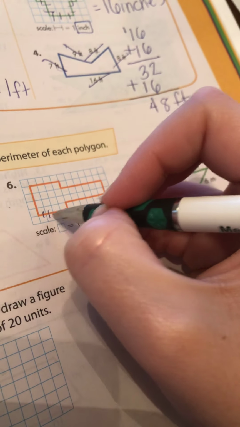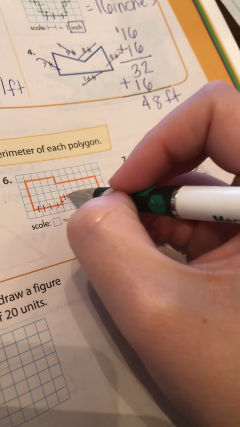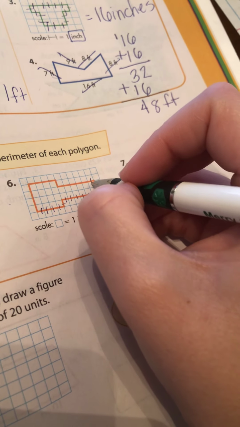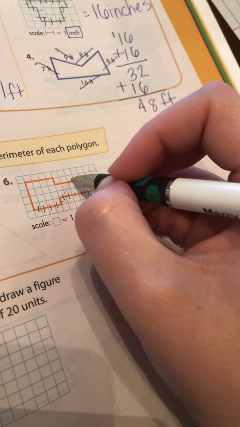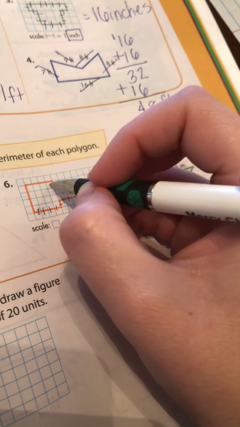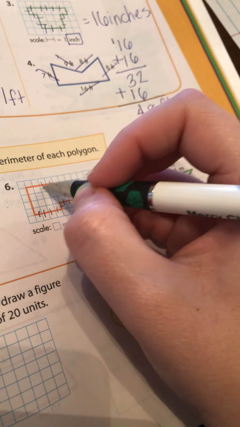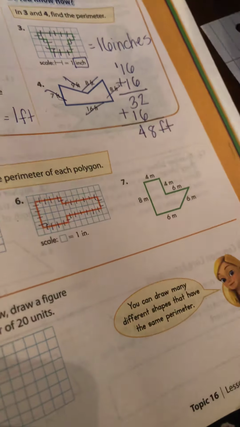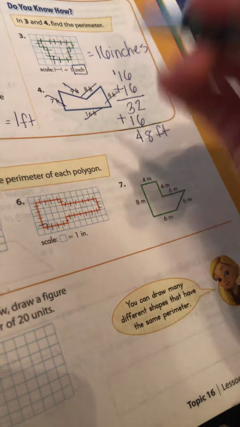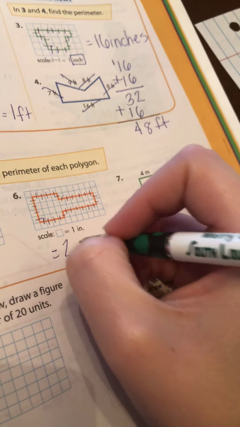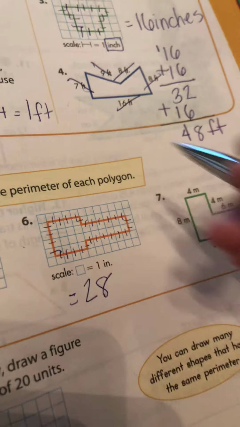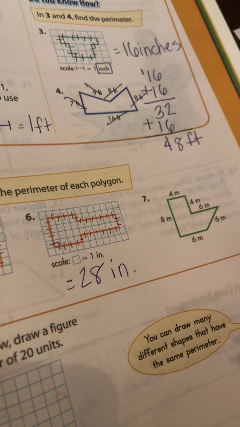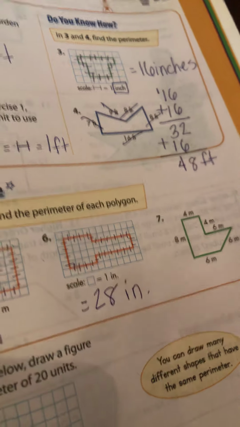So we have 1, 2, 3, 4, 5, 6, 7, 8, 9, 10, 11, 12, 13, 14, 15, 16, 17, 18, 19, 20, 21, 22, 23, 24, 25, 26, 27, 28. Okay, and I'm making sure it's the right one. Okay, 28, and then our scale says this is in inches. IN means inches. Okay. All right.